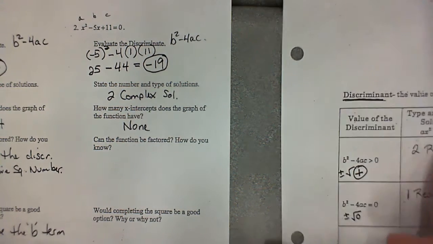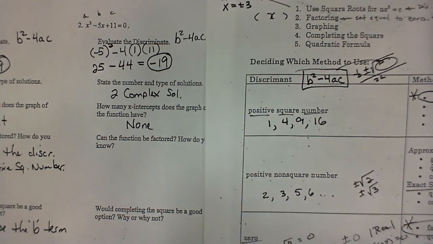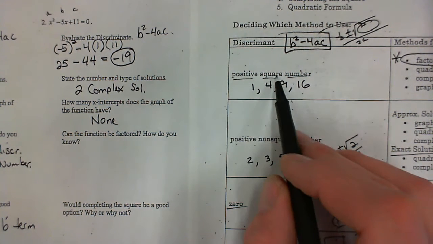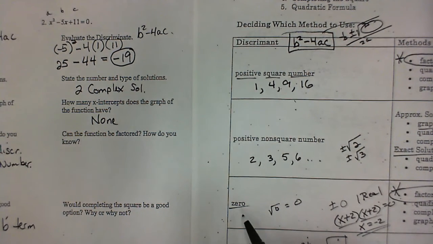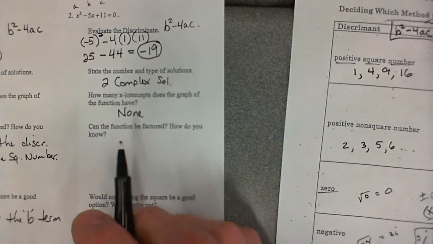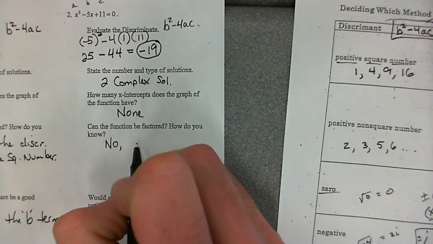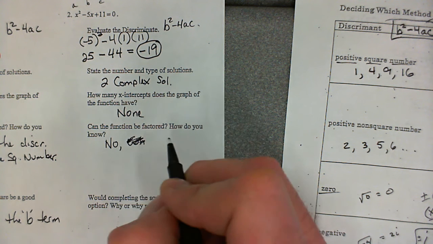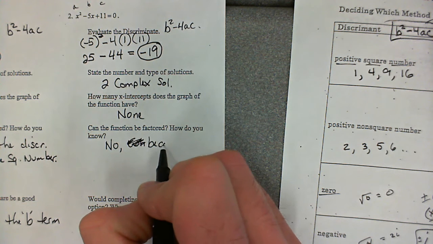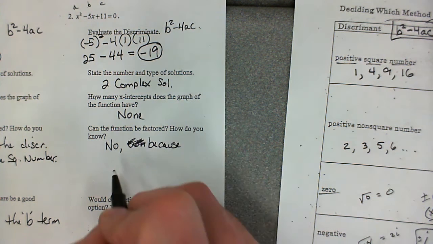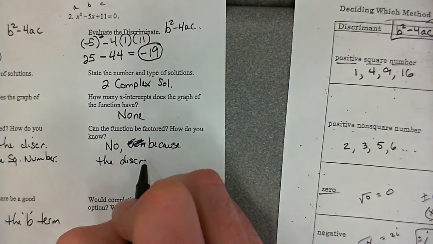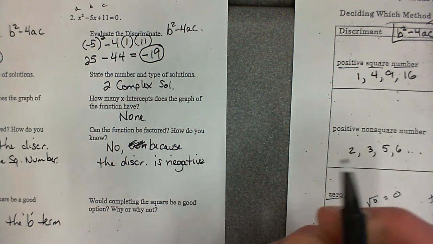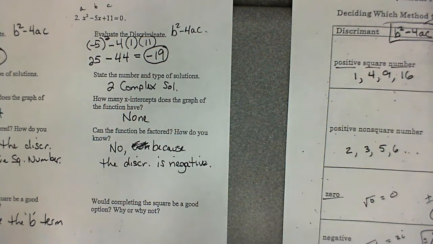Okay. Can it be factored? Well, in order to be factored, recall from the other side of yesterday's note sheet, the discriminant had to be a positive square number or had to be 0. It couldn't be negative. So, can it be factored? This would be no. Because the discriminant is negative. As soon as your discriminant's negative, it can't be factored.